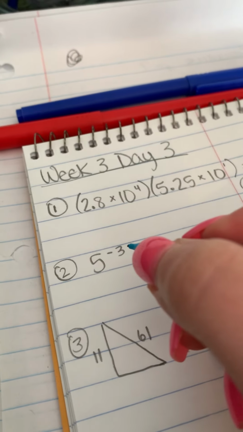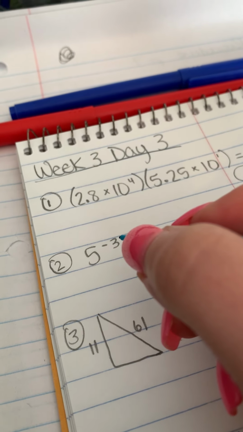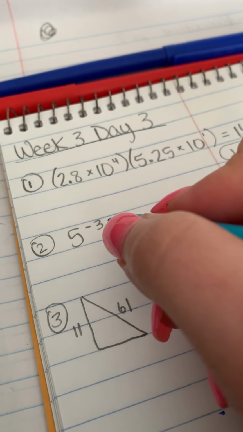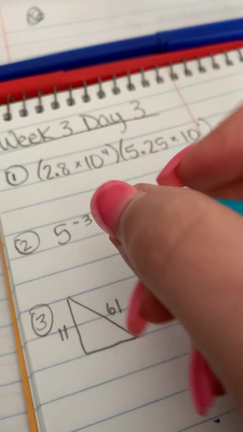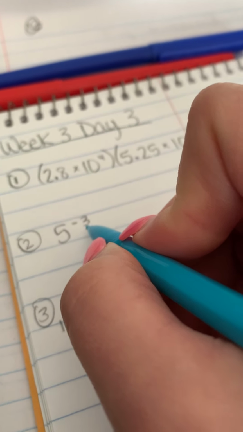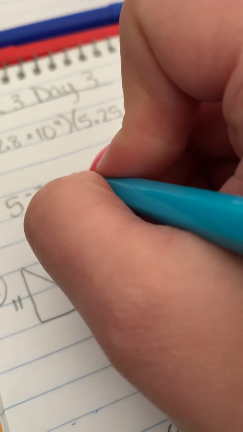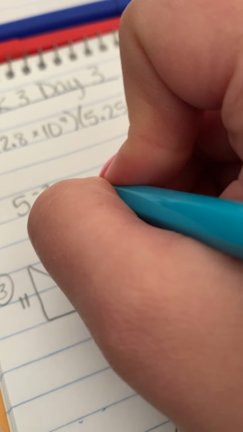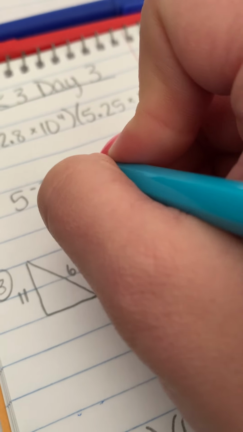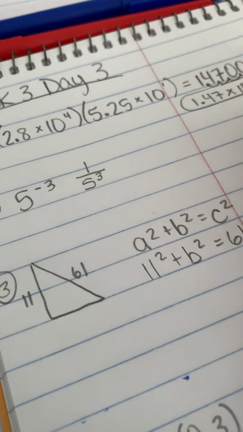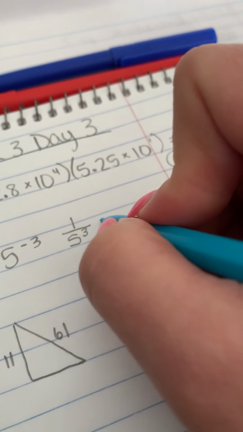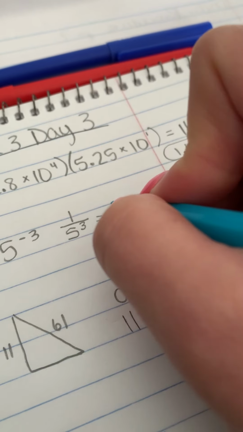Number 2 says, what is 5 to the negative 3 power in standard form? Standard form means we're just writing it as a regular number, no exponents. And so when I have a power that is negative, I'm going to keep my base, change my exponent to positive, and put all that under 1. So I have 1 over 5 to the 3rd power. That's exponential form.